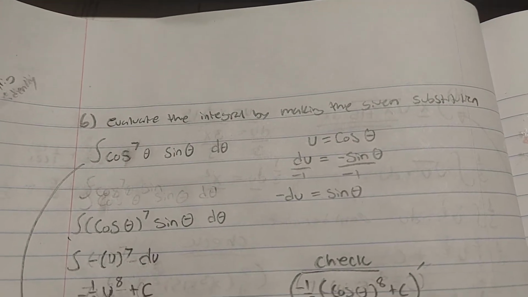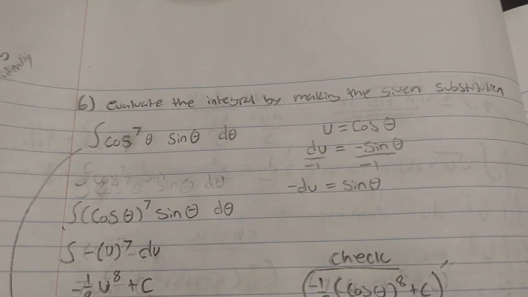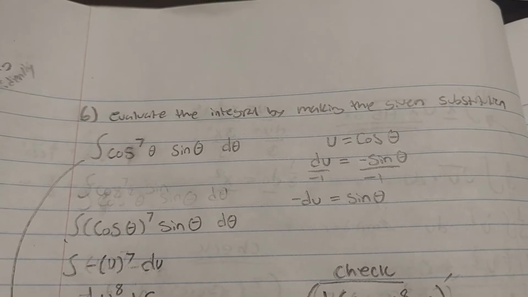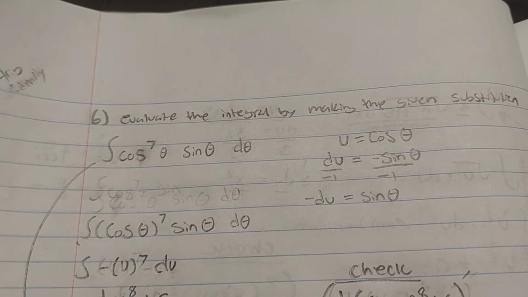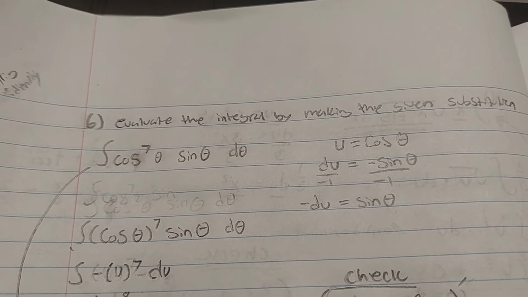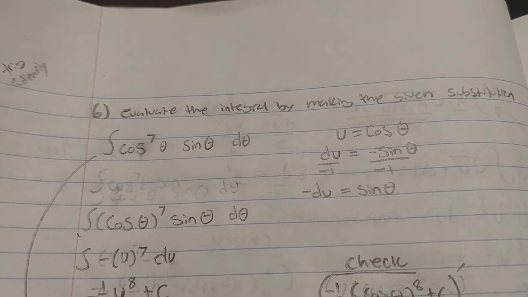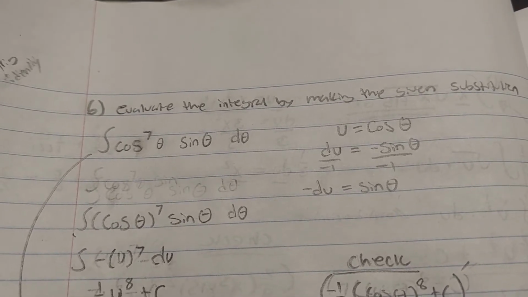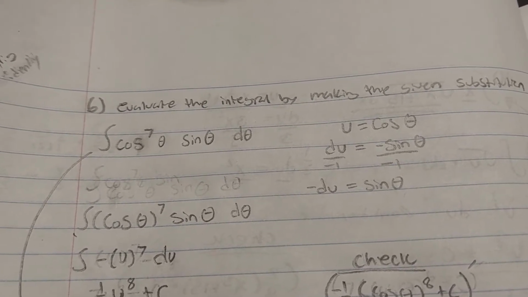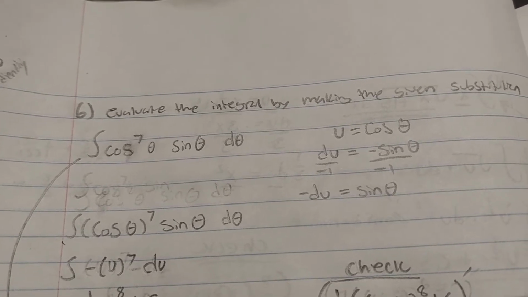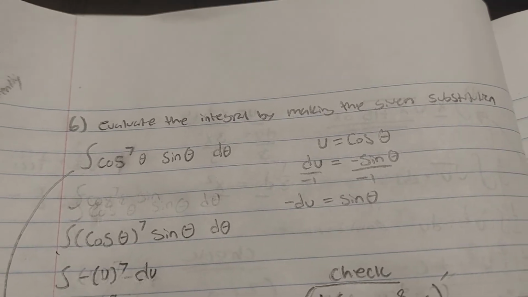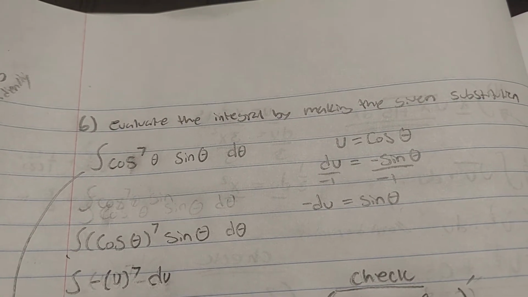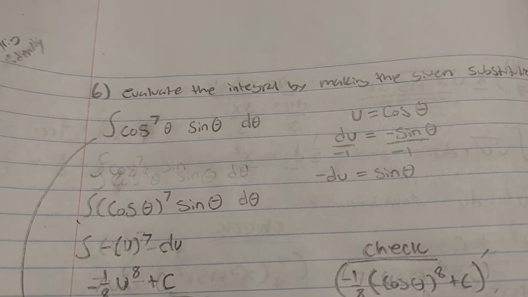And if we go over to my paper, the first thing you want to do is determine what our u and du equations are. So u is already given to us, it's cosine theta. So the way we find du is by taking the derivative. The derivative of u is du, and the derivative of cosine is negative sine. And since we have a positive sine on the actual integral, we're going to divide our negative sign by -1, giving us negative du equals sine of theta. So here we have our du equation and our u equation.